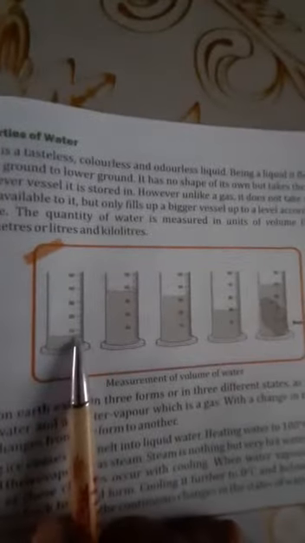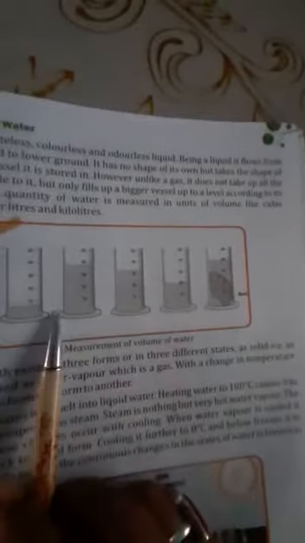And the quantity of water is measured in units of volume like cubic centimeters, liters and kiloliters. Children, this is the measurement of water. This is 10 centimeters, this is 40 centimeters. Whenever we pour this into vessels, it occupies space and takes their shapes.